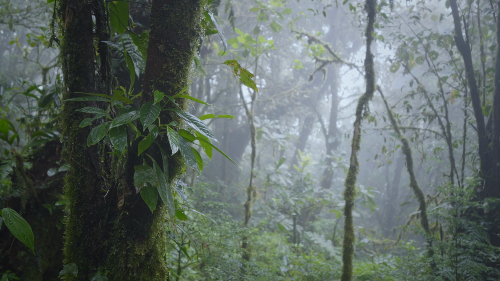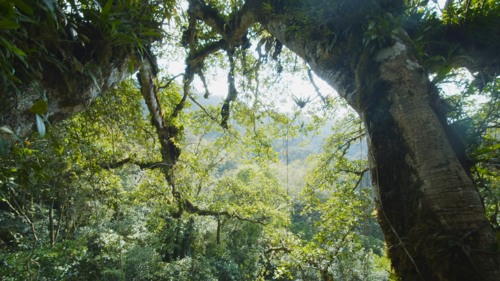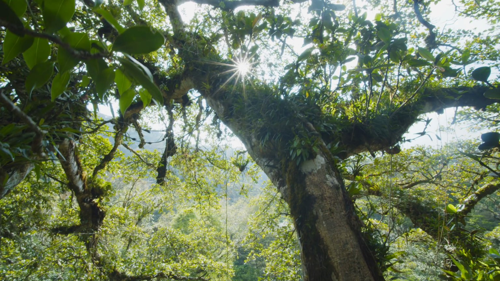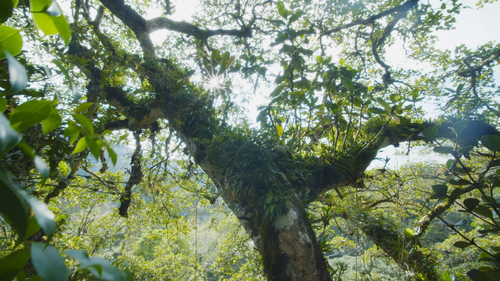The word epiphyte is a very good descriptor. Epi means on and phyte means plant, so they're plants on top of other plants. Epiphytes are an incredibly important part of the plant biodiversity, particularly up in the canopy.